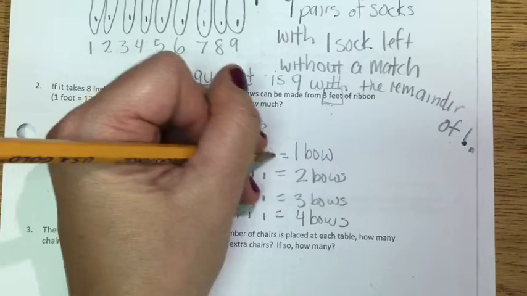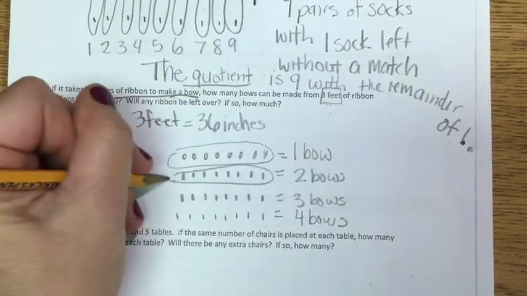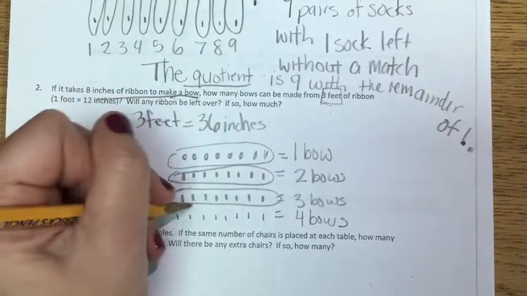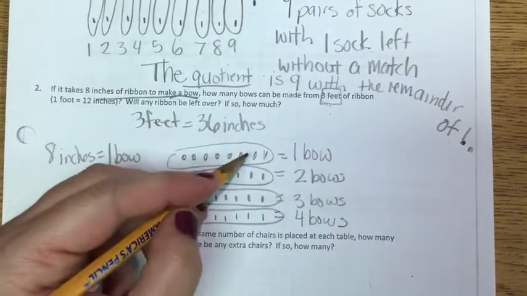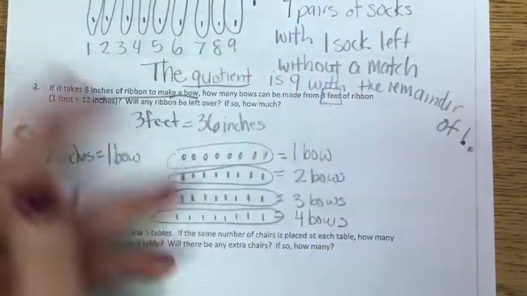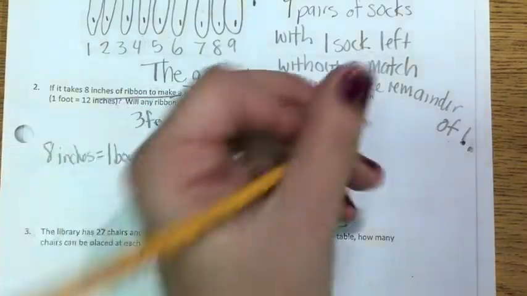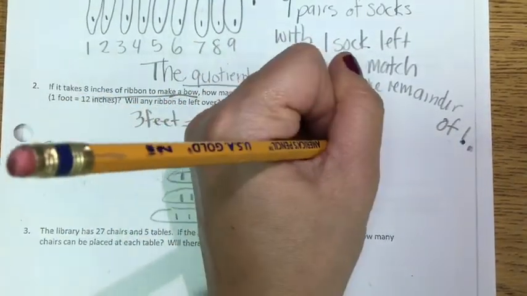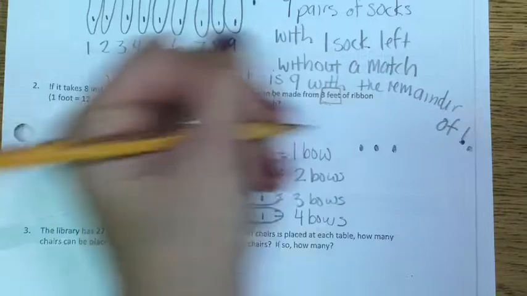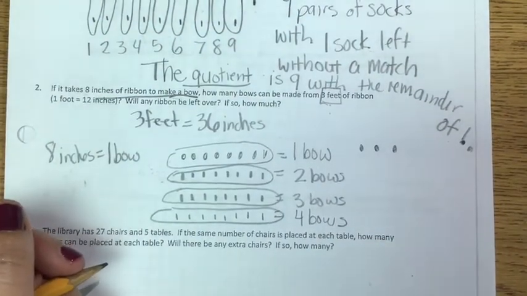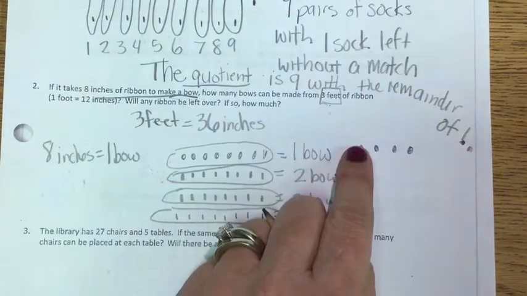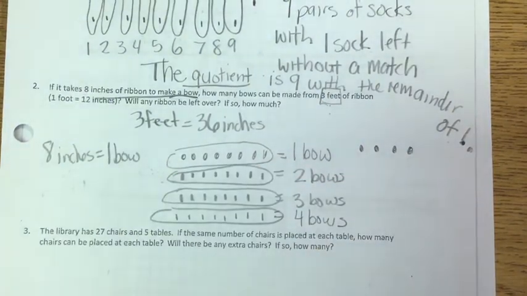So here's one bow. Here's another bow. A third bow. A fourth bow. So let's see, that's 32 inches. 33, 34, 35, 36. So I actually have a leftover 4 inches. So that is going to be my remainder because I can't make a bow with just 4 inches of ribbon.